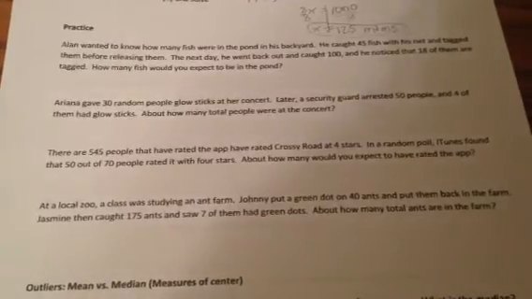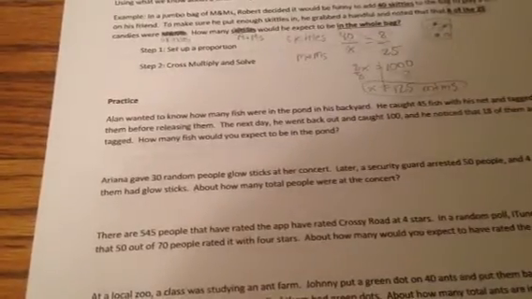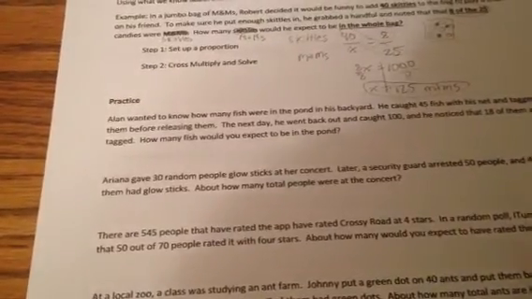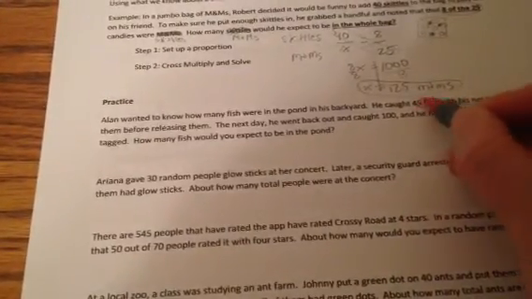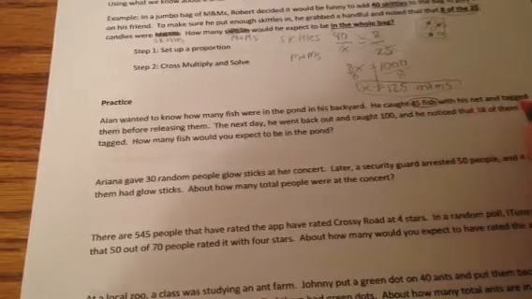Alright, here's one more practice problem on the sample of a population. So in this first problem, Alan wants to know how many fish were in the pond in his backyard. Let's start by reading it and circling the important information. We know that he caught 45 fish with his net and tagged them before releasing them.